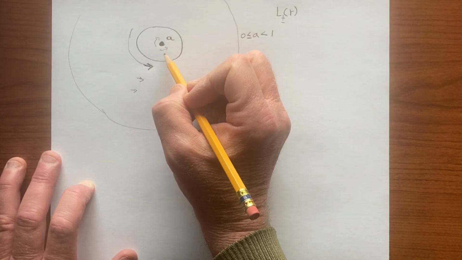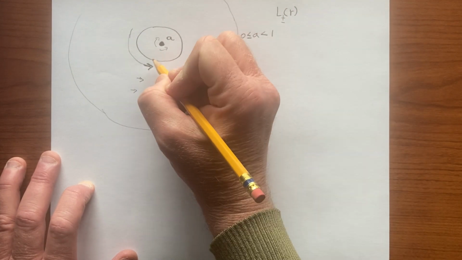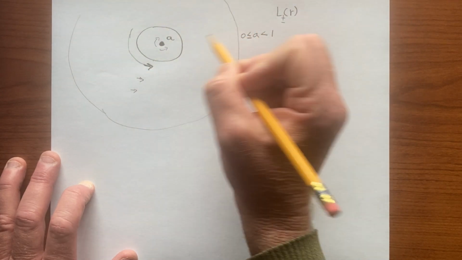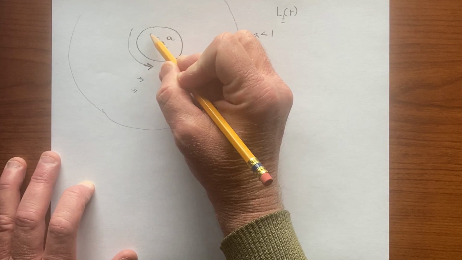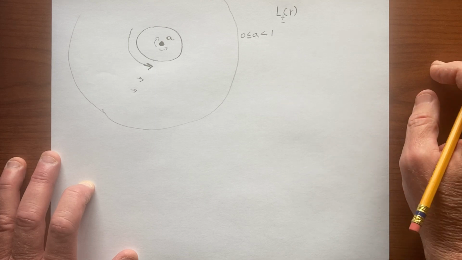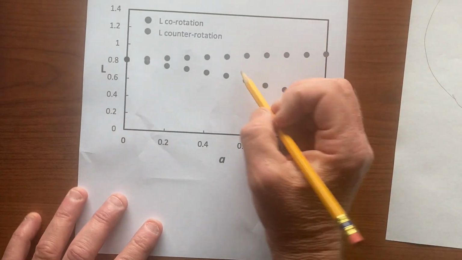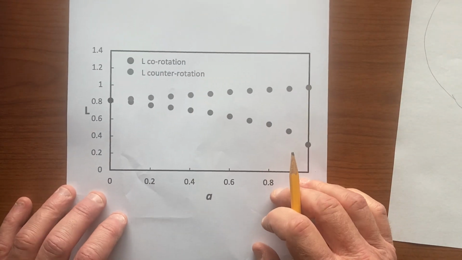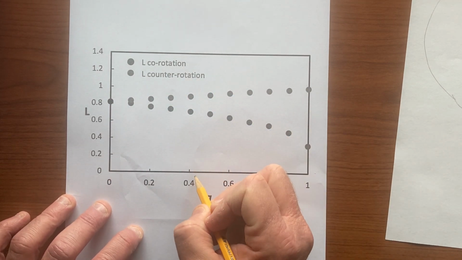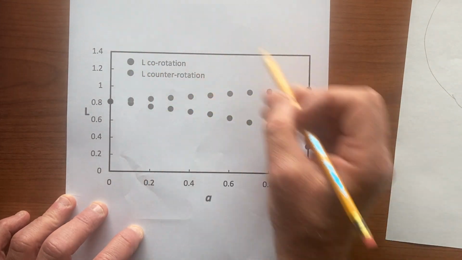And so we can work out, the material comes to the inner edge, and that inner edge is further away the greater the spin for counter-rotation, and it's closer in for co-rotation. We can sort of motivate this. But here are the values of the inner edge. So I've evaluated the angular momentum at the inner edge for co-rotating and counter-rotating disks. Actually, this comes from a color plot.